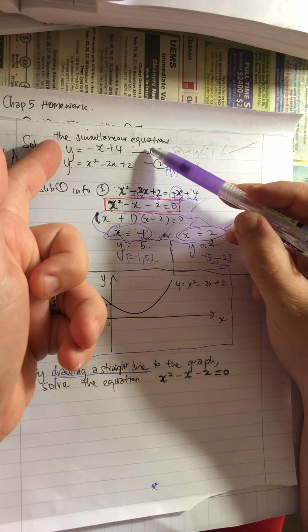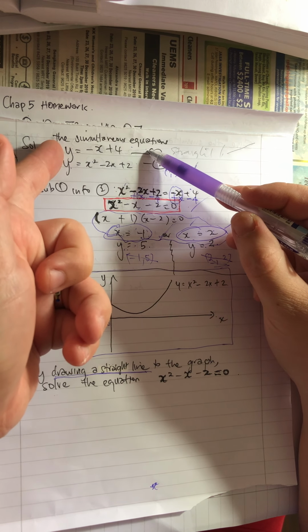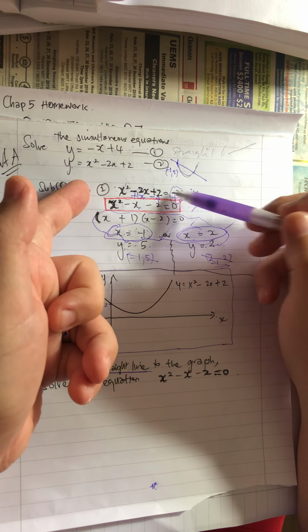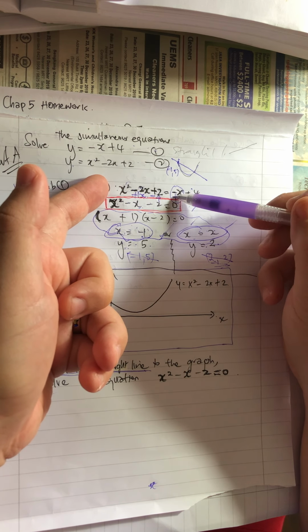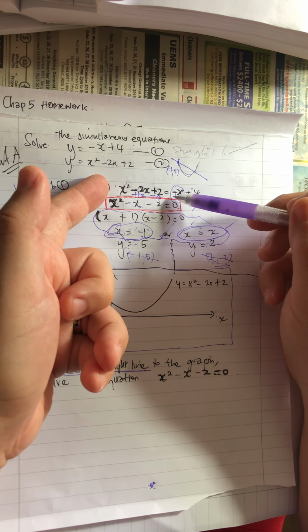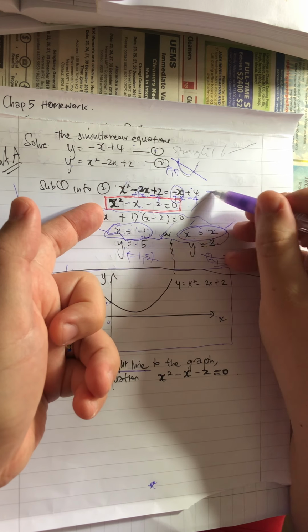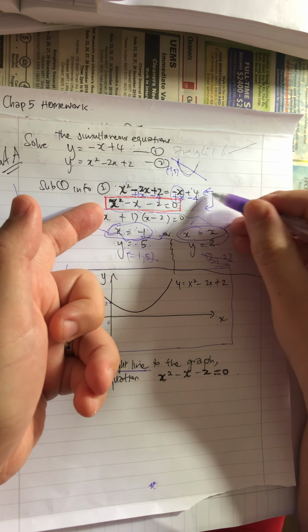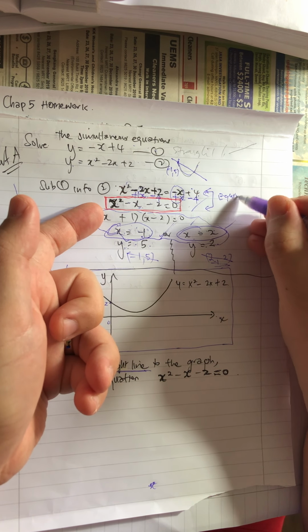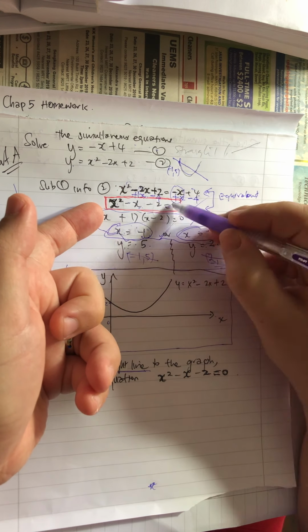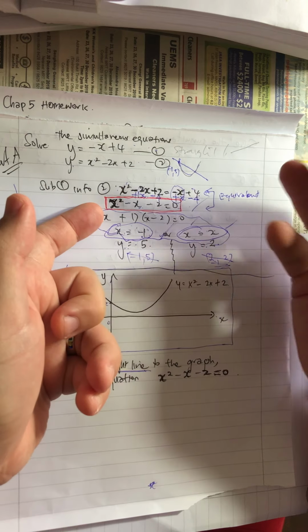Just now, when we want to solve this using algebra, we actually combine equation 1 into 2, combine these two, and then we minus x minus 4 on both sides, plus x minus 4 on both sides, and then we end up with this. Now, these two equations are equivalent, meaning they are the same. They are the same form. You solve this, you'll get the same answer.